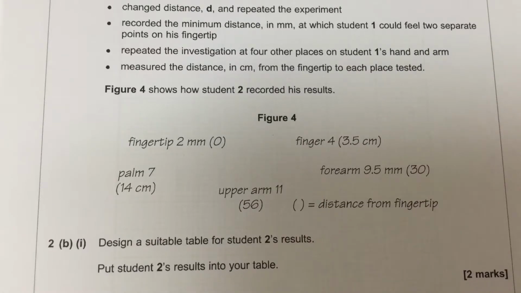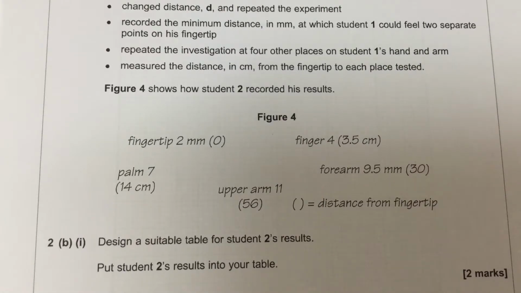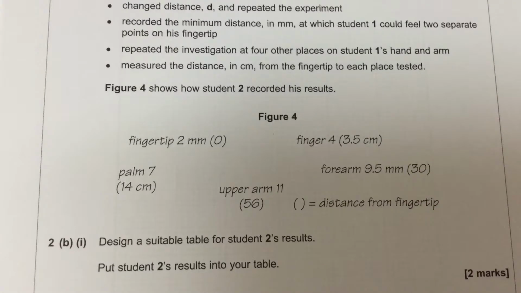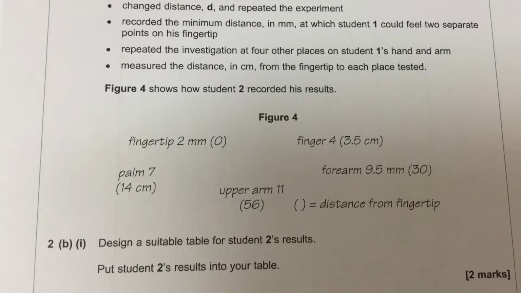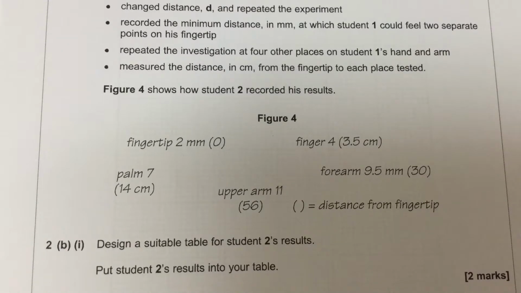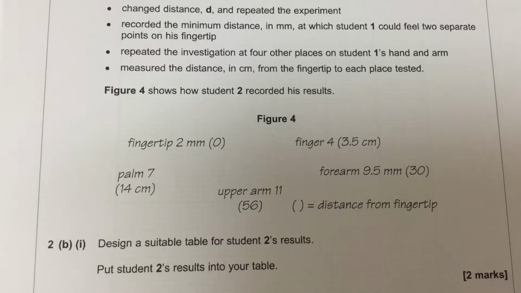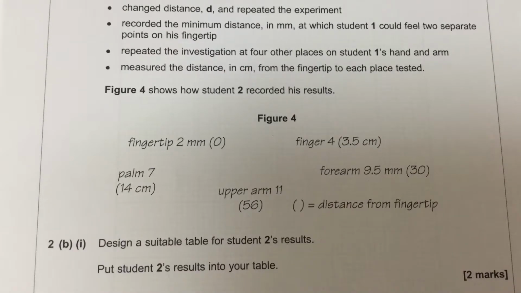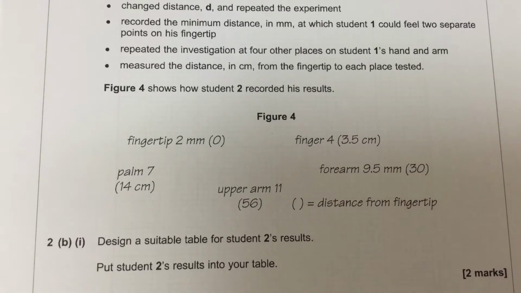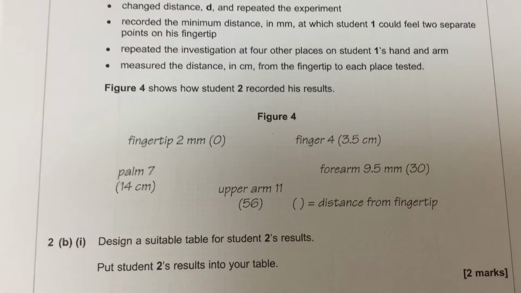Student 1, who was blindfolded, reported how many points he'd felt. Student 2 then changed the distance, D, and repeated the experiment. They recorded the minimum distance in millimetres at which student 1 could feel the two separate points on the fingertip. So they were changing that distance between the two points on the hairpin.